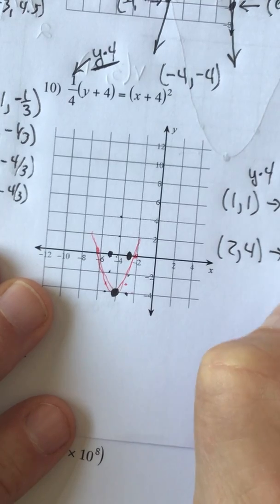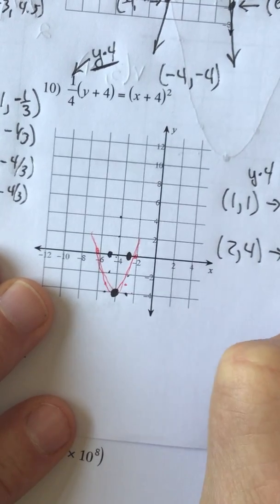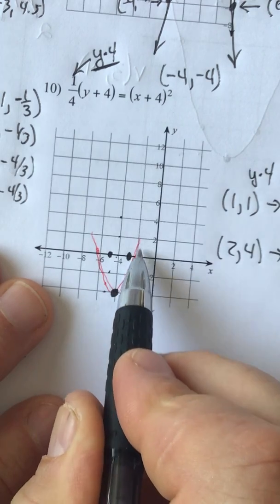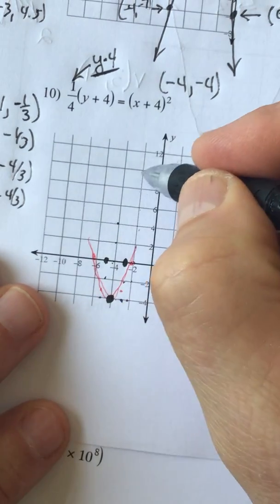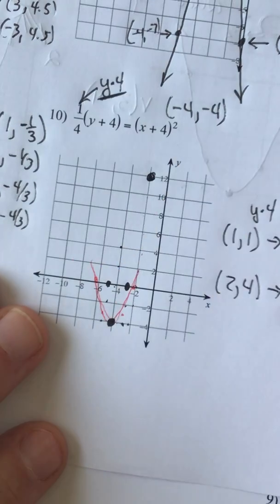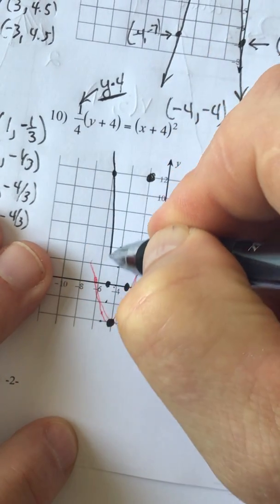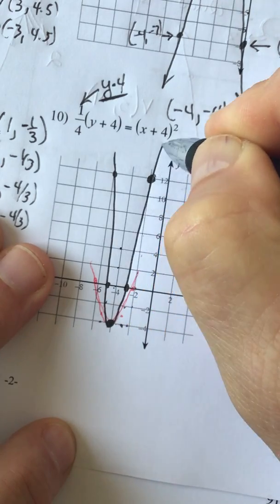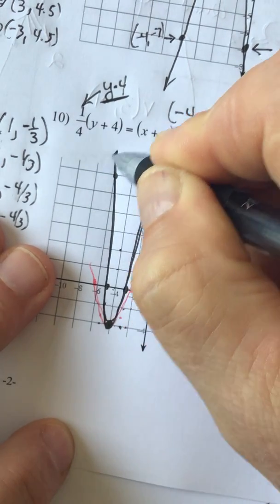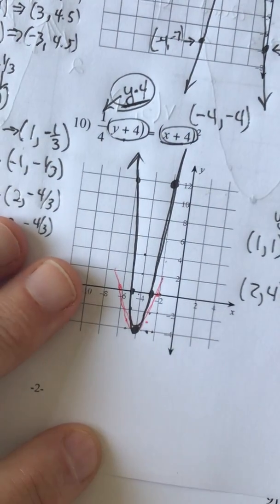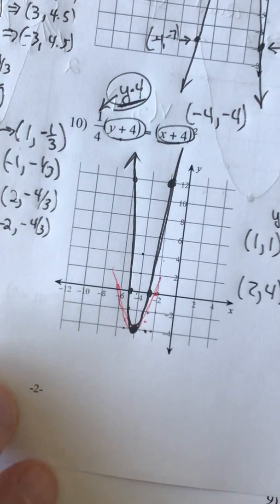So that's going to go to 2, 16. Over 2, up 16, way up there, and over 2, up 16, way up there. And there's the picture of that one. It's been shifted 4 down, 4 left, and 4 times taller. Okay, there we go.